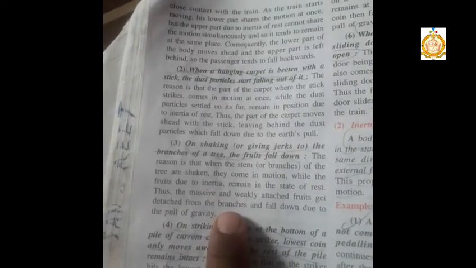Okay, then all these examples you have to read carefully, because they can ask questions like why, on shaking the branches of a tree, the fruits fall down. Then you will not get marks if you only write due to inertia of rest. So if you write properly, then only you will get the marks.